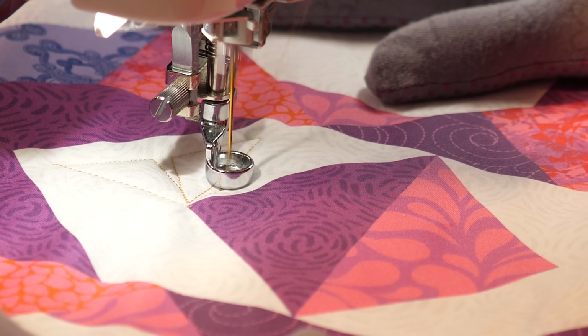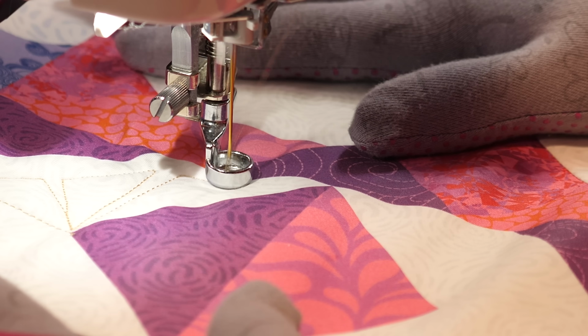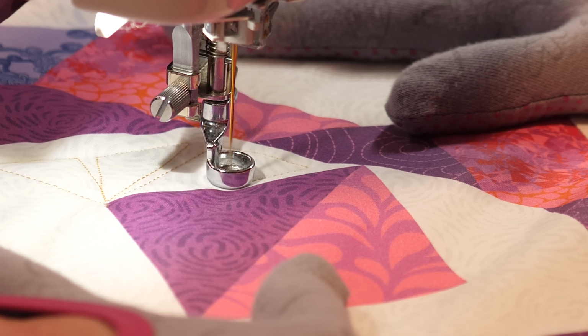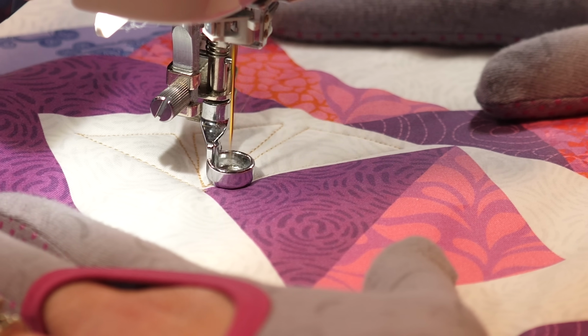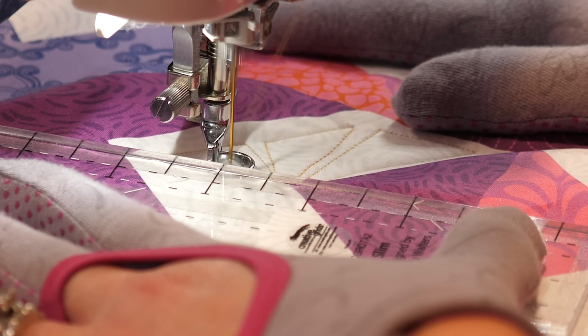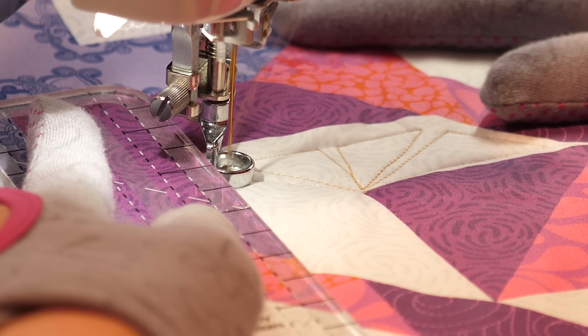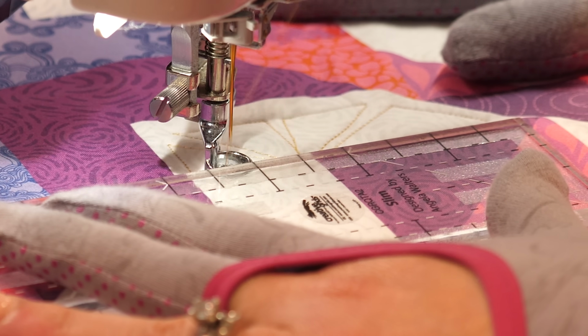Then I'm going to add another wedge, filling in that half of the block as completely as possible. And now that I have that side done, I'm going to do the same on the other side. Now with this geometric design, you could freehand it or you could use a ruler, so we'll look at it both ways.